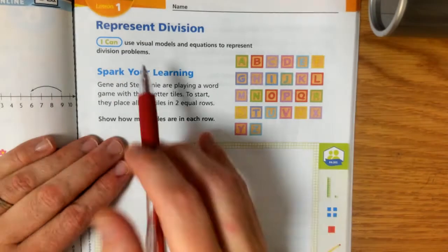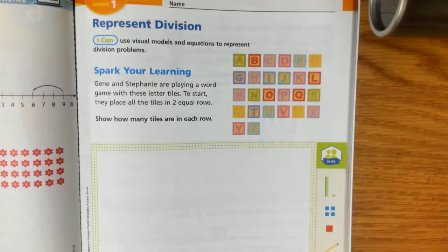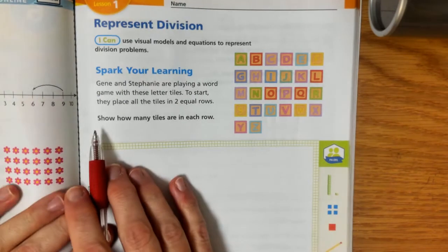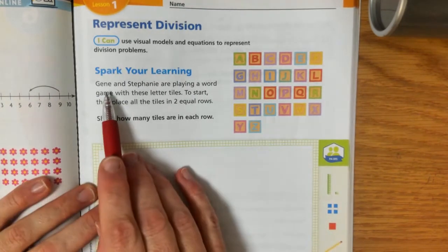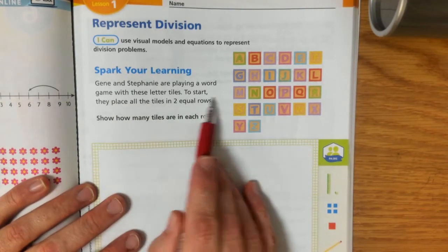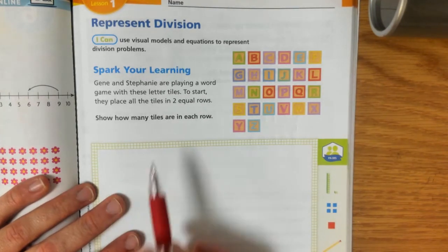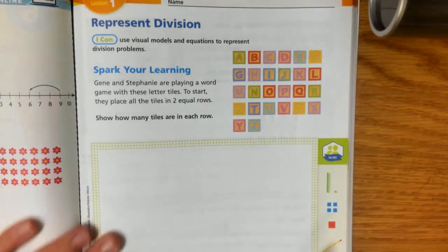After this lesson, you are going to be able to use visual models and equations to represent division problems. So we're going to spark our learning with this first problem. Jean and Stephanie are playing a word game with these letter tiles. To start, they place all the tiles in 2 equal rows. Show how many tiles are in each row.